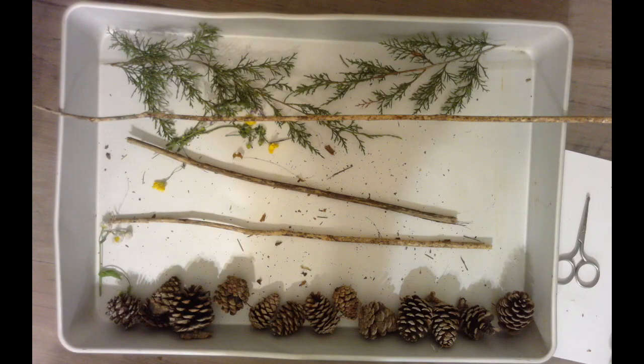For this lesson we are going to create a nature mobile. So a mobile is basically a sculpture that you can hang in the air, and it's movable so that if you hang it in the air the wind can move it.